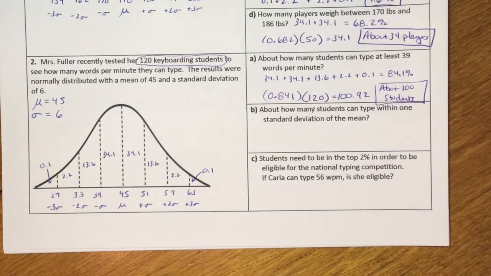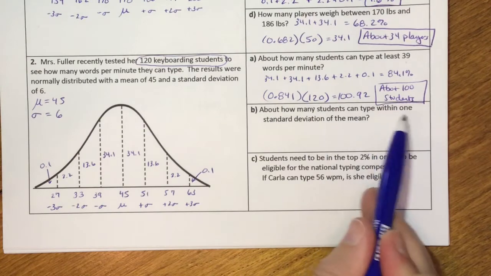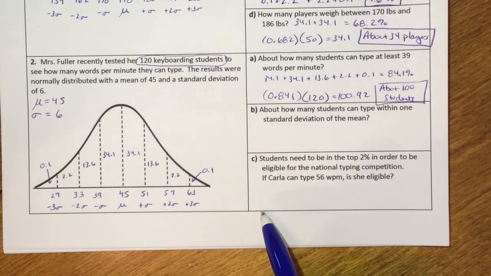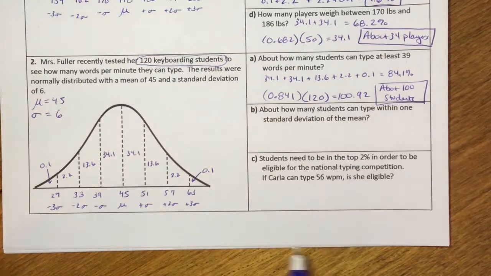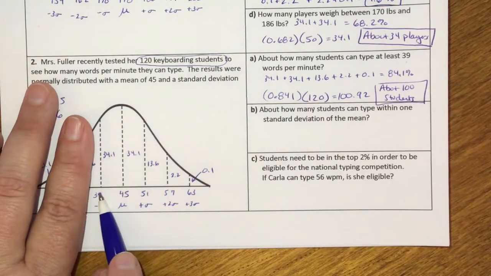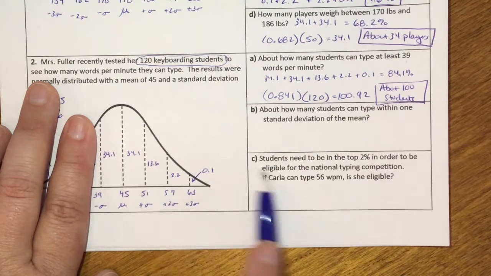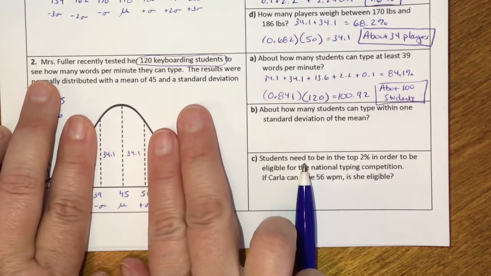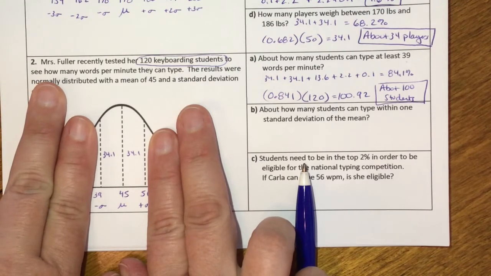Good. Okay. Now, about how many students can type within 1 standard deviation of the mean. So here's the mean. Remember that within 1 standard deviation means I can go down 1 standard deviation from the mean, or from the mean go up 1 standard deviation. So we're talking about that region in there. Now we know within 1 standard deviation, that means 68.2%, right? 34.1 plus 34.1. The empirical rule at the top of the page told us that would be 68.2%.